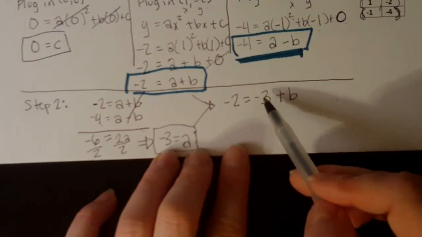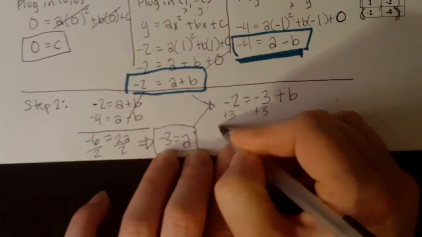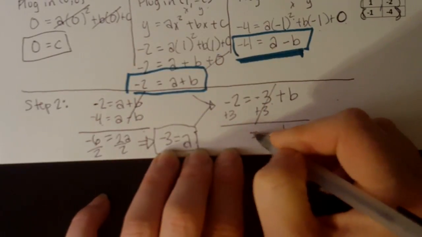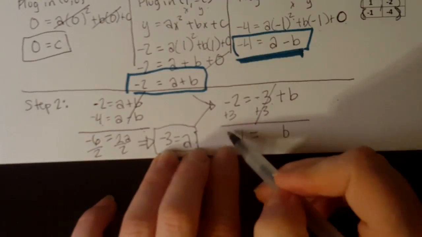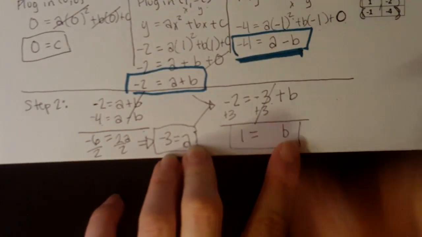Solving for b, the inverse of a -3 is adding 3. So I'm going to add 3 to both sides. The 3's cancel out. b equals -2 plus 3 is 1. Okay, we know a, b, and c, so we can write our equation.